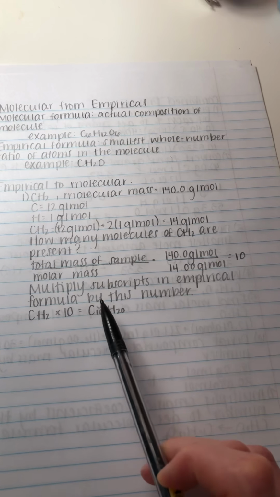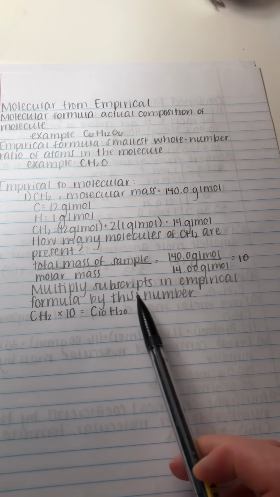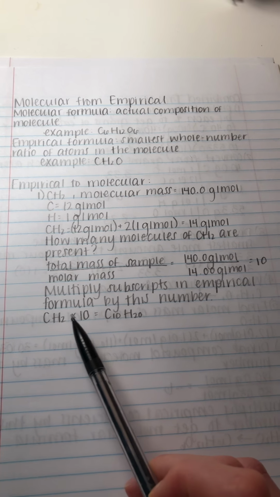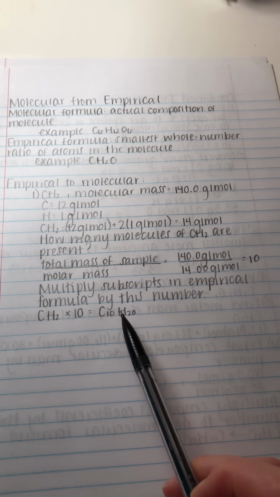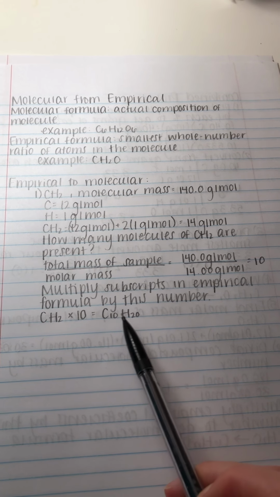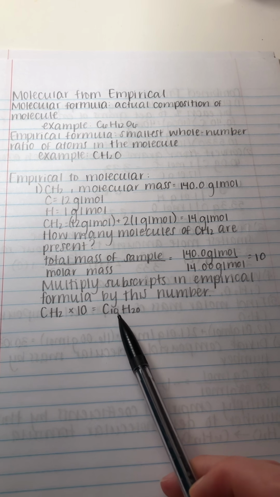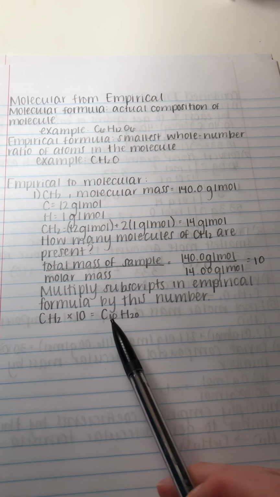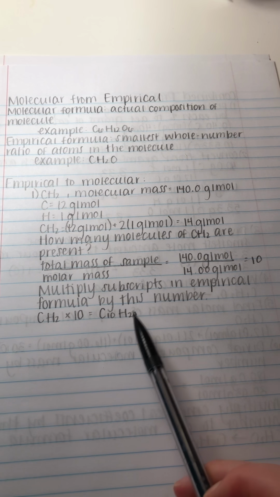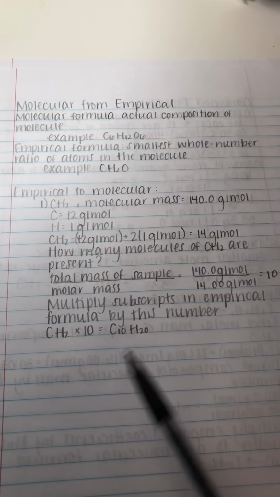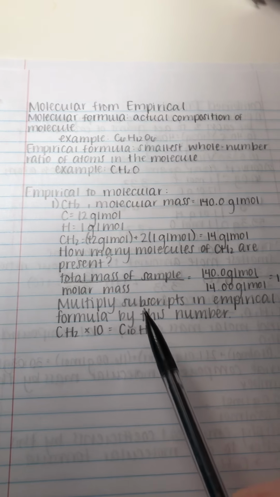So what we do is multiply the subscripts in the empirical formula by the number we just found. So CH2 becomes C10H20. And you can revert back to check. If we take the largest number that 10 and 20 are both divisible by, which is 10, we would get C1H2, which is what you started with. So that's just a good way to check that you've done your multiplication correctly.